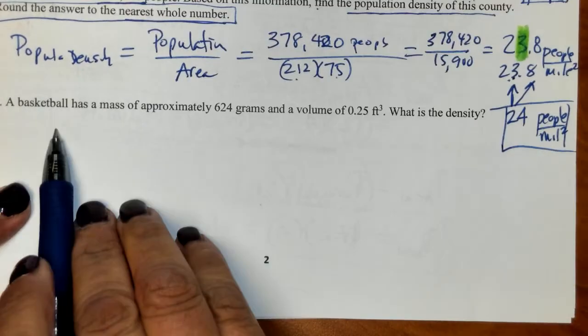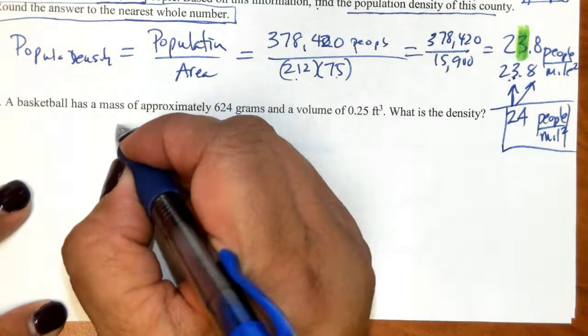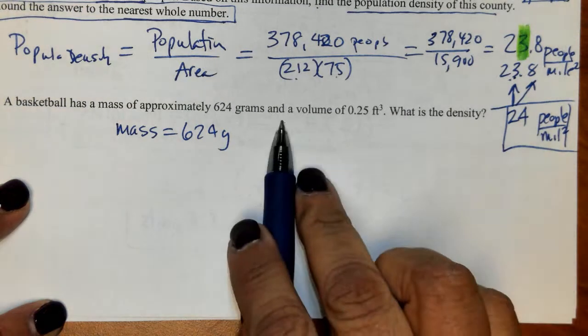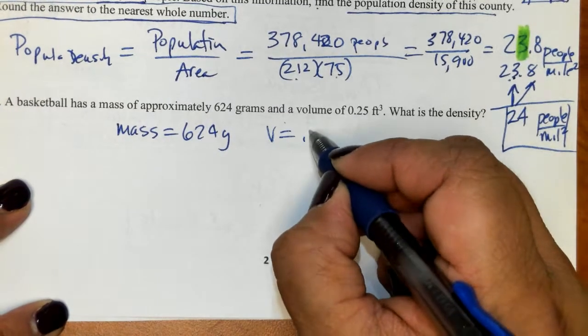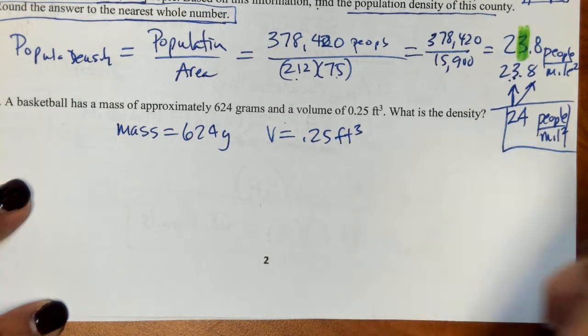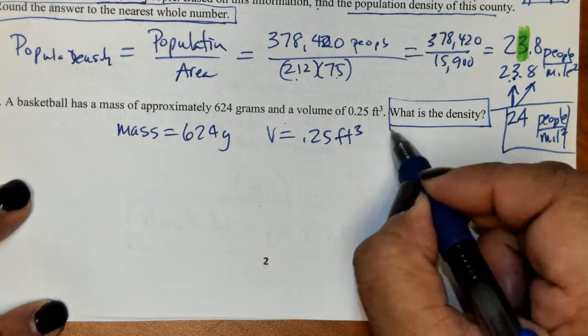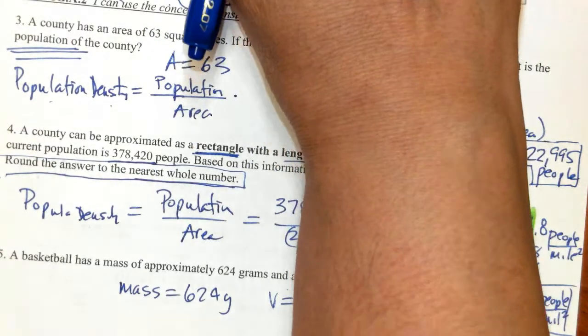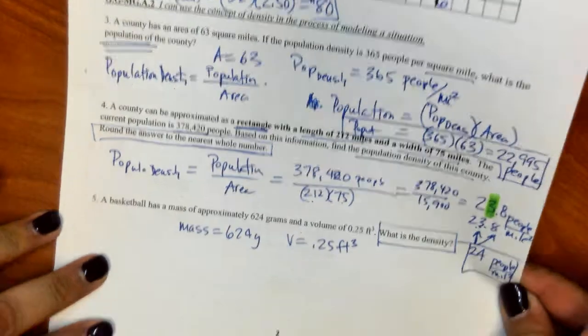It says a basketball has a mass, so I'm going to write it down, mass of 624 grams and a volume of 0.25 feet cubed. What is the density? Okay, so there will be a significant amount of reading tomorrow, but again, if you practice tonight, you will be fine.